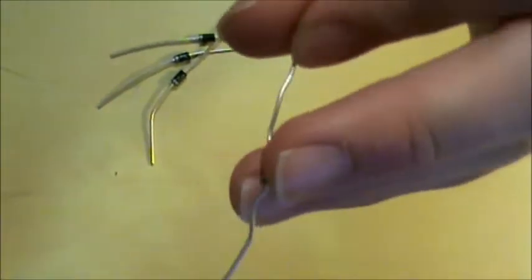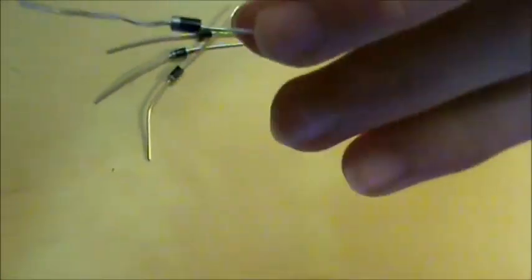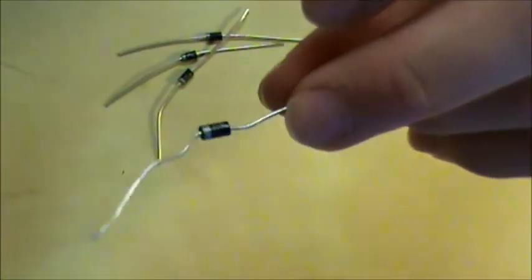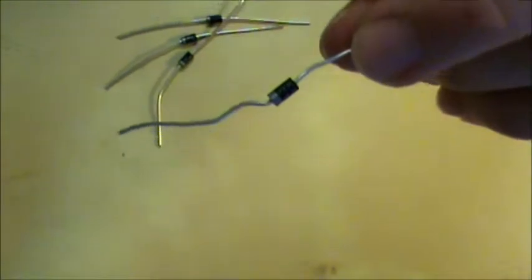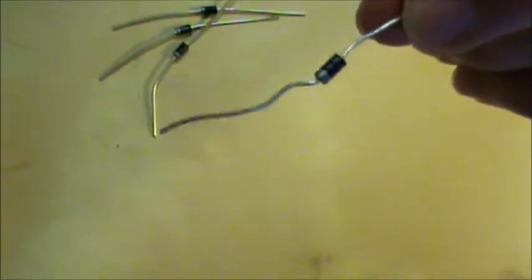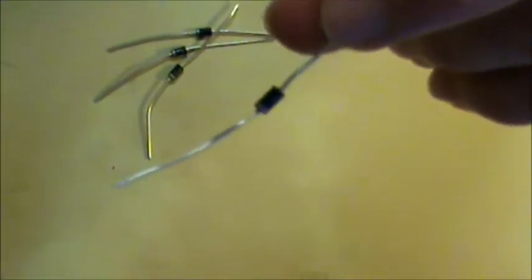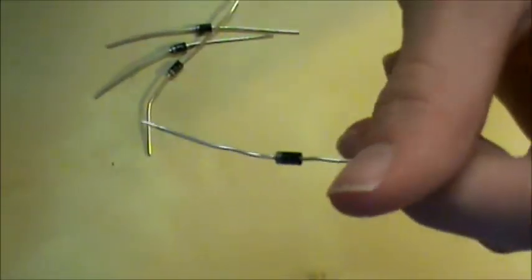You only have one terminal then. There's a positive and negative in DC, and you only have one output here, so you don't have DC. It doesn't work for that purpose.